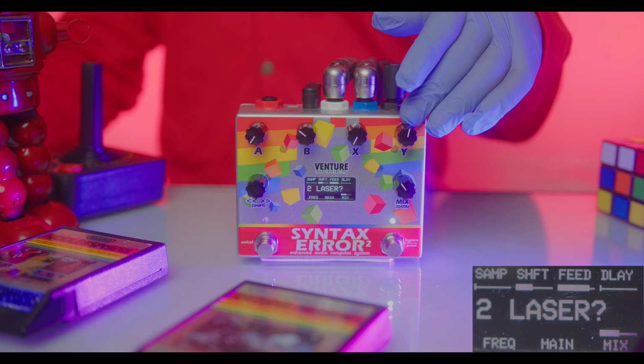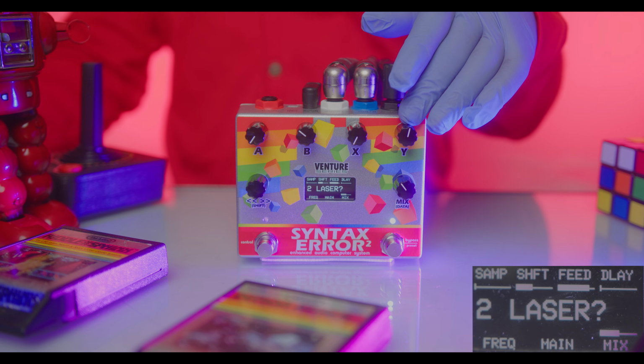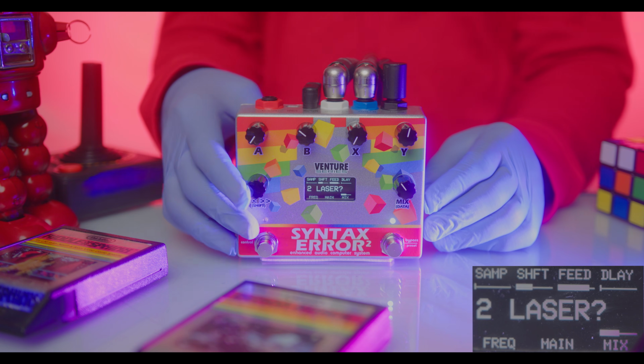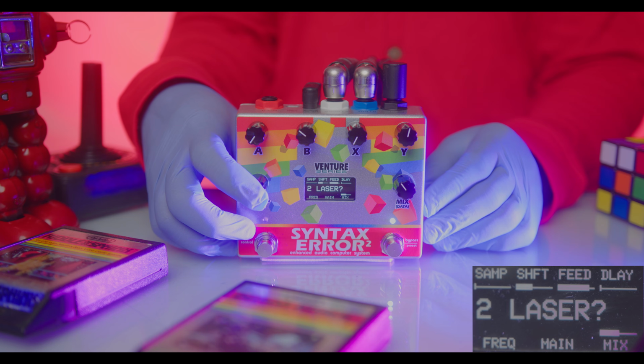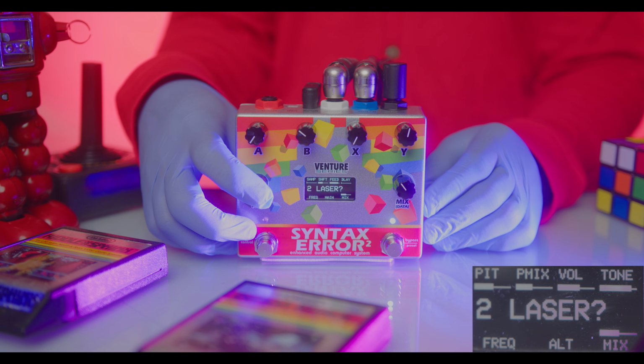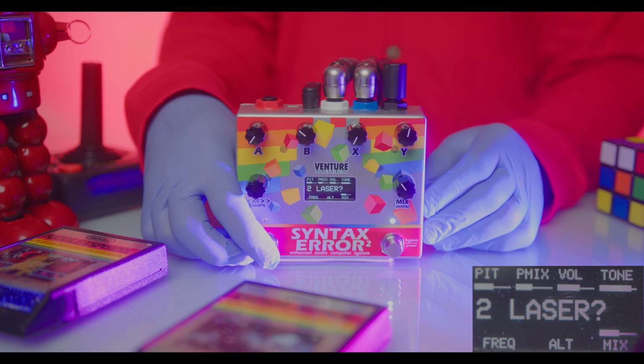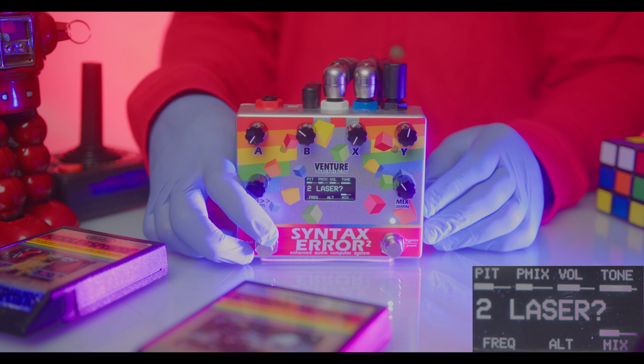And next we have delay, which sets the delay time after the shift effect happens. Now we're going to move forward so you can see what I have going on under the hood here. And now when I engage my control switch, you'll see what we have being sequenced.